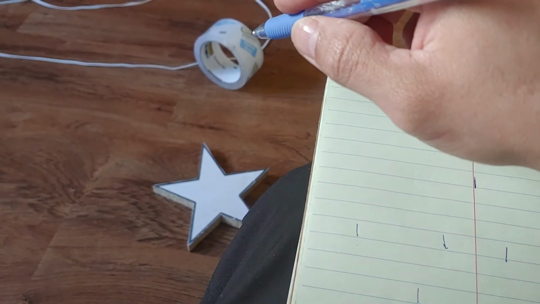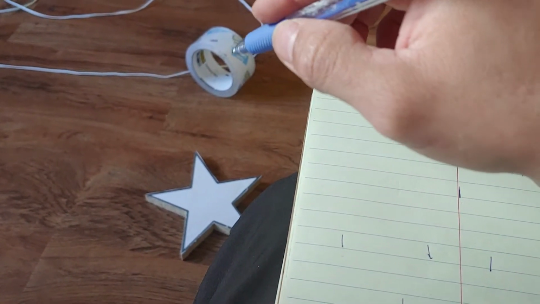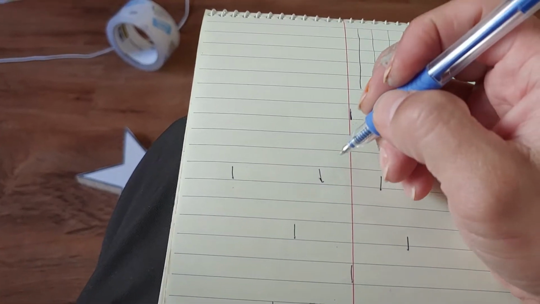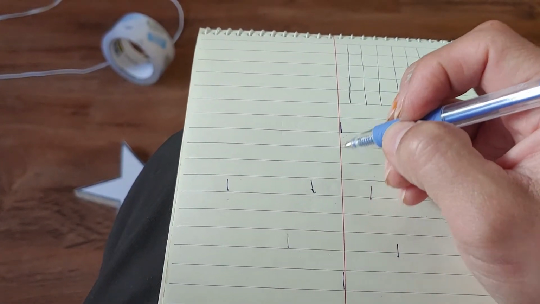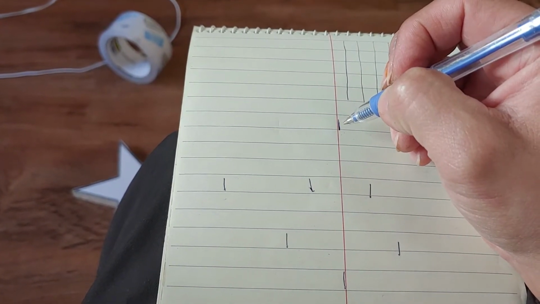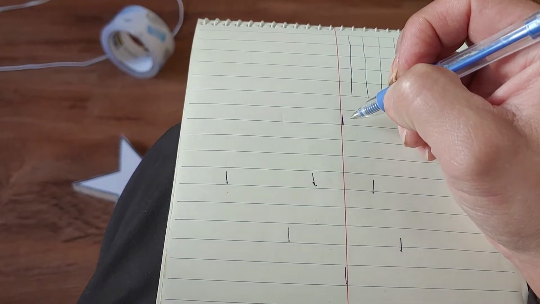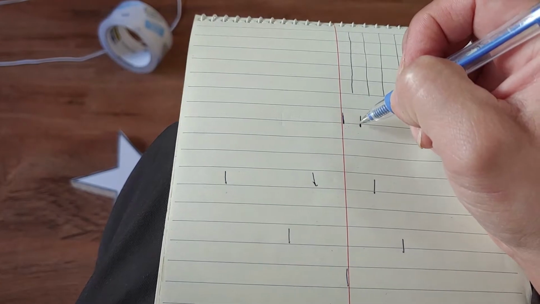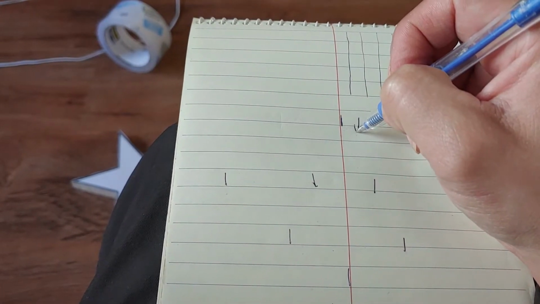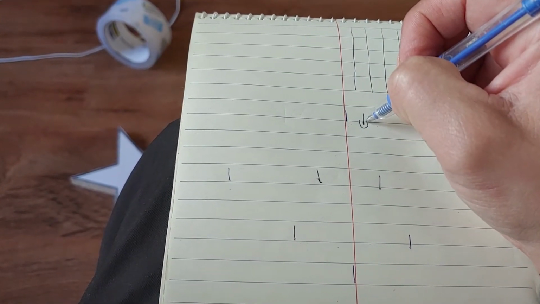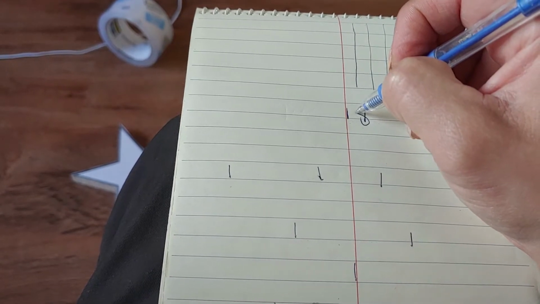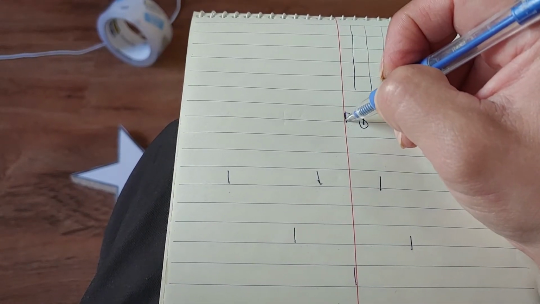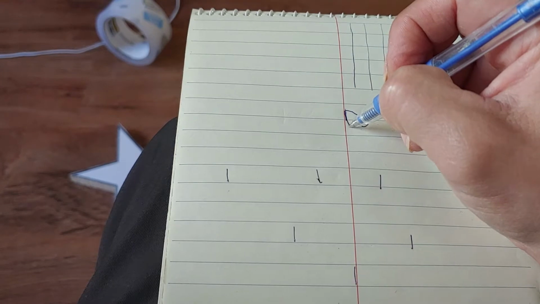So by creating something like this and then putting this edging thing, how would this even work? Basically you would have to put another nail here, wrap the tape this way around this nail, and then wrap it around here.